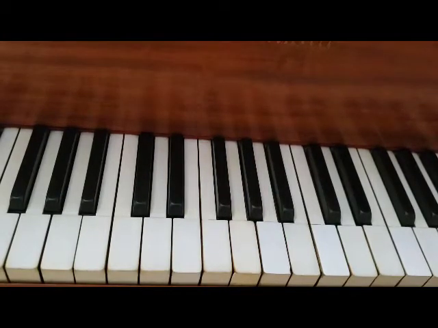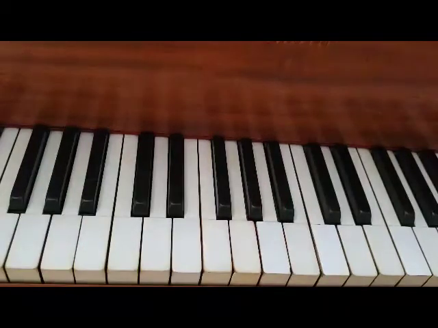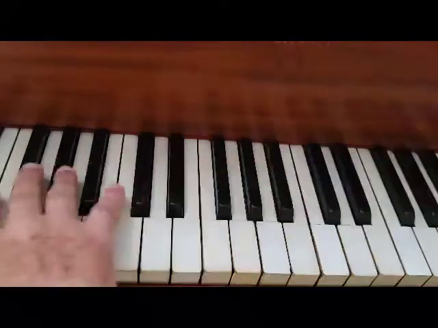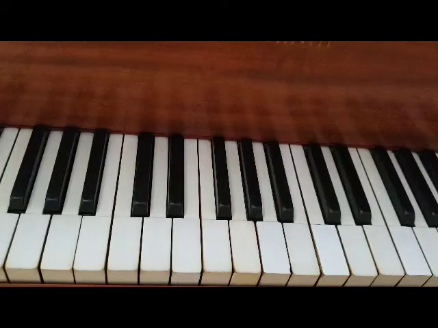So in this video, I'm going to talk about sharps and flats on the keyboard here. All of these notes that you see, the black keys, can be sharp or flat, just depending on what you're calling them. So if we think about sharp and flat, sharp meaning up or higher, right? And flat means lower or down.